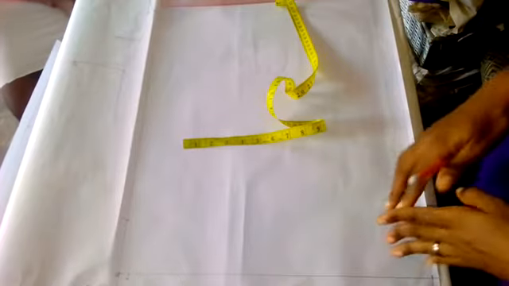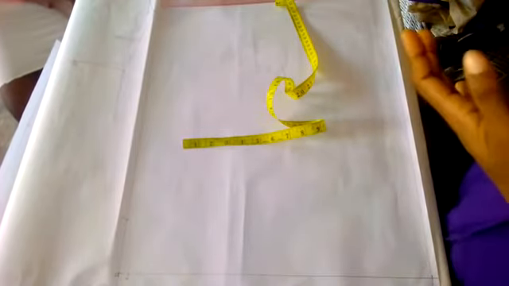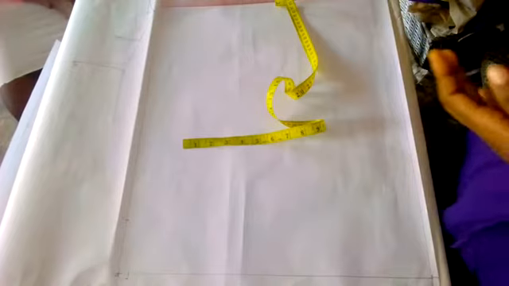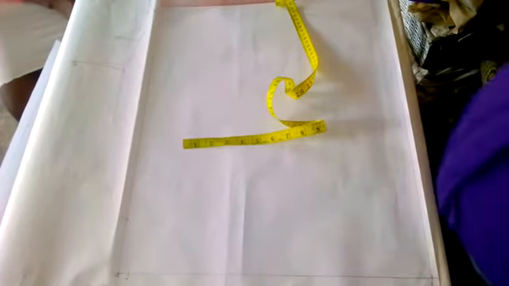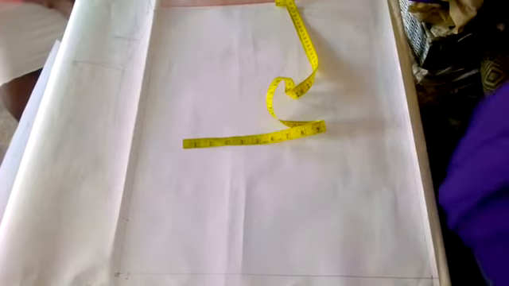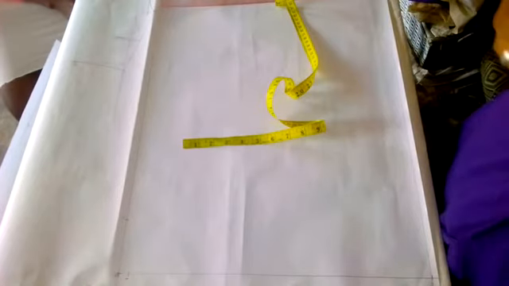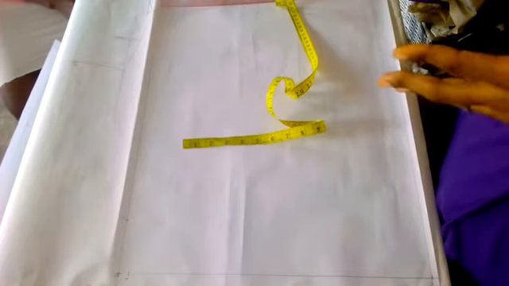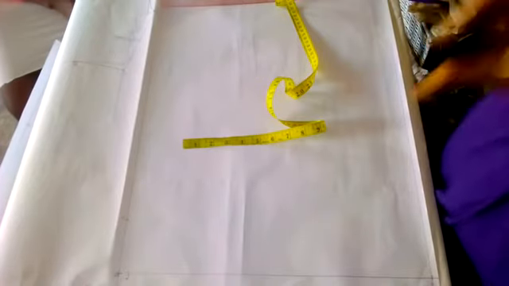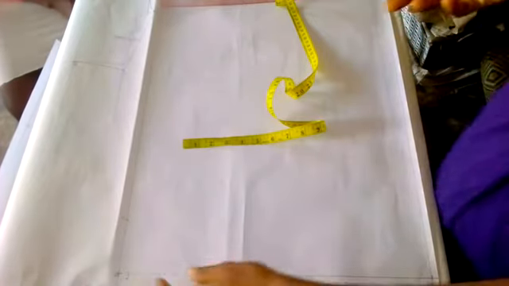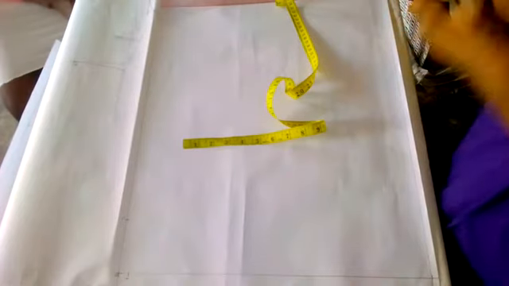Don't forget that. For me to arrive at the depth of my armhole, all I need to do is to measure 1 to 2, divide it into 2 plus 2.5 centimeter. Let me take it again. For the depth of my armhole, the cheapest way to go about it is to measure 1 to 2, which is your nape to waist.